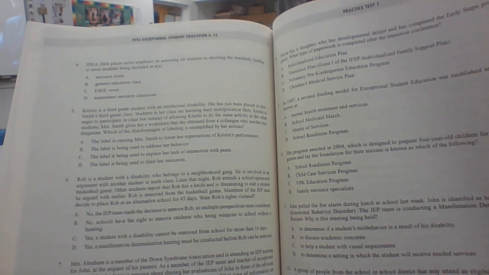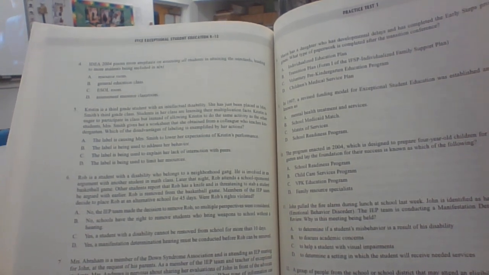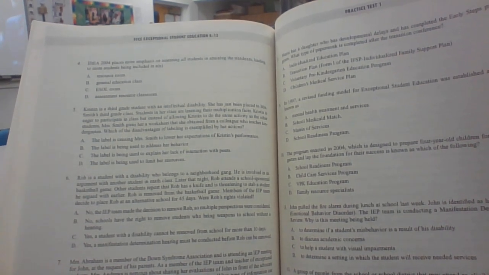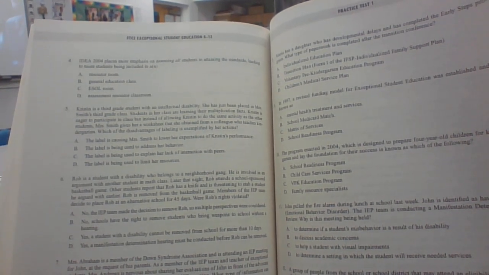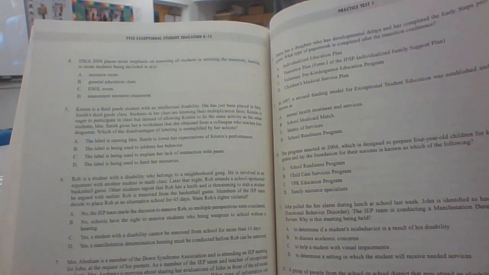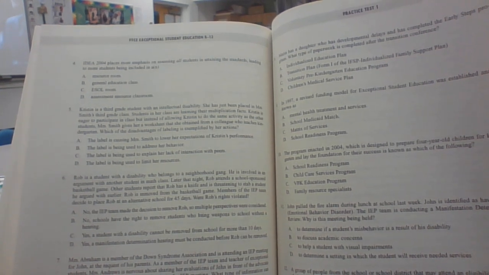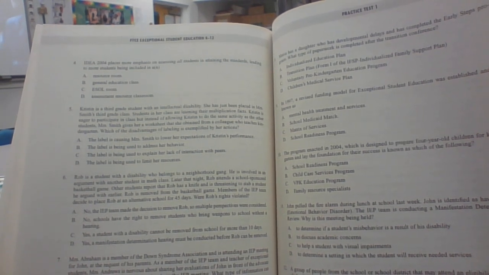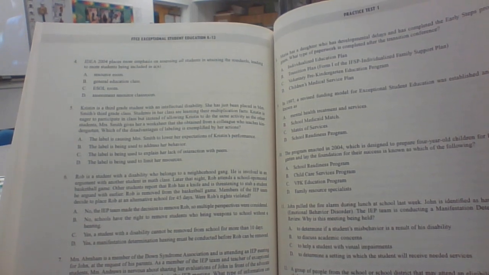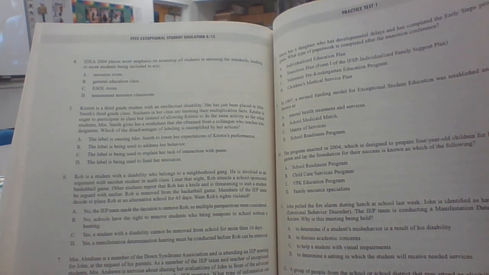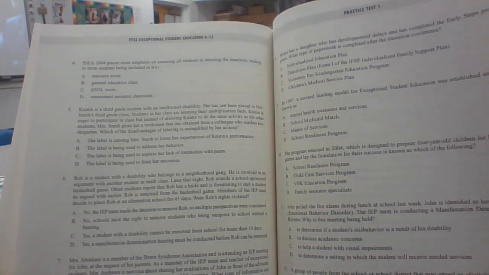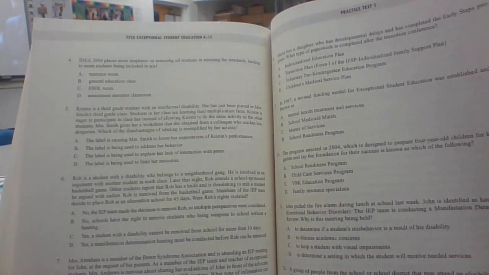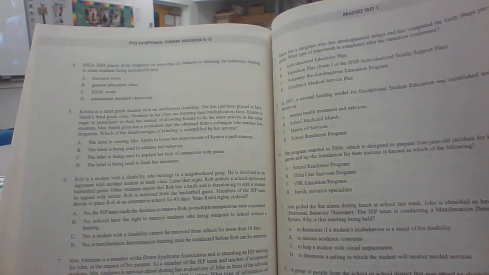Number 6, Rob is a student with a disability who belongs to a neighborhood gang. He's involved in an argument with another student in math class. Later that night, Rob attends a school-sponsored basketball game. Other students report that Rob has a knife and is threatening to stab a student he argued with earlier. Rob is removed from the basketball game. Members of the IEP team decide to place Rob at an alternative school for 45 days.